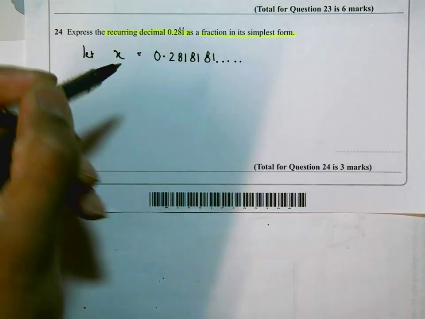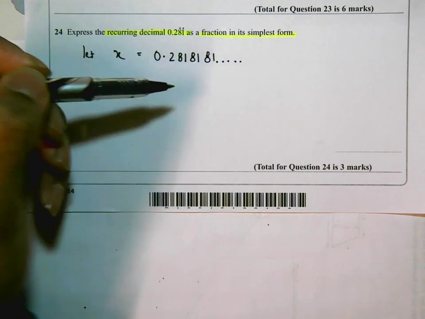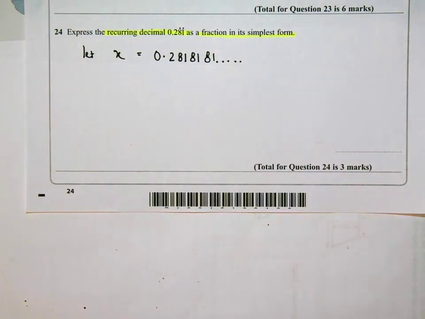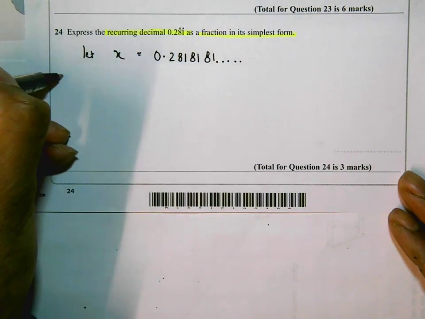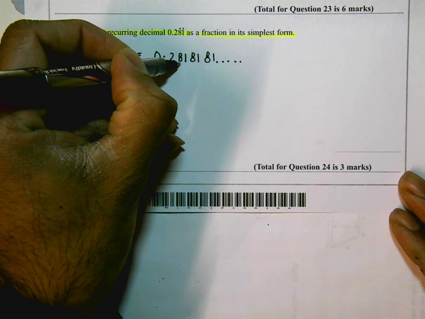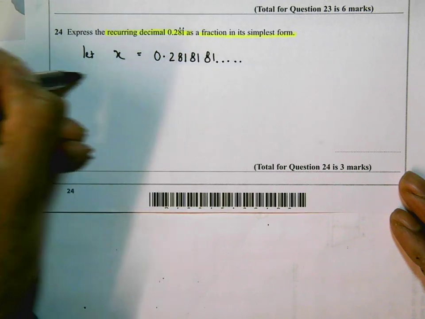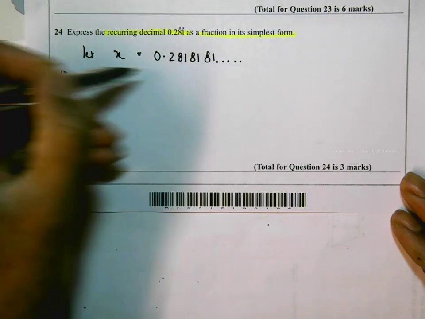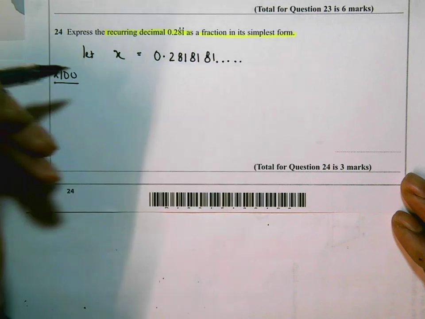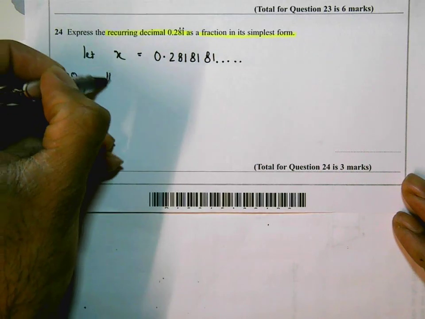So, what I'm going to do is try to look at this and simplify it, or try to rearrange it in a clever way. Because there are just two numbers repeating, 81, 81, I'm going to times it by 100. If there were three numbers repeating, I'd be timesing it by 1,000. If there was one number repeating, I'd be timesing it by 10. So that's why I'm timesing by 100. It's one with two zeros because there are two numbers repeating. So I'm going to times it all by 100.